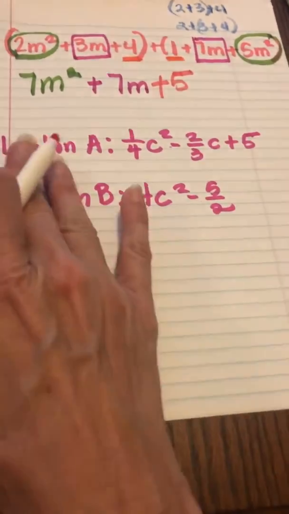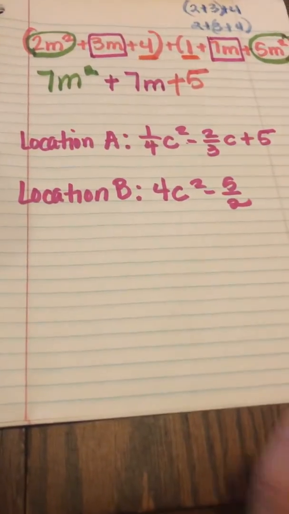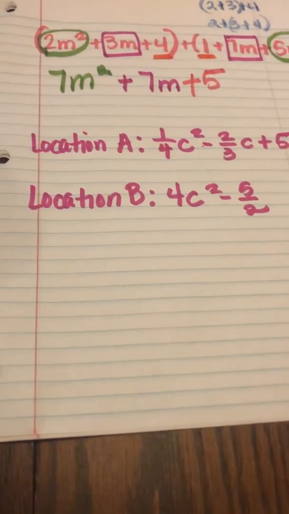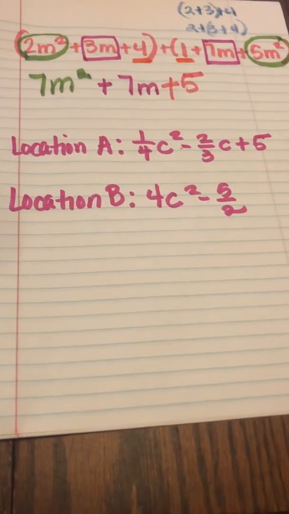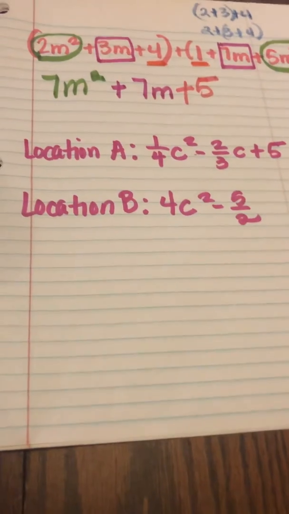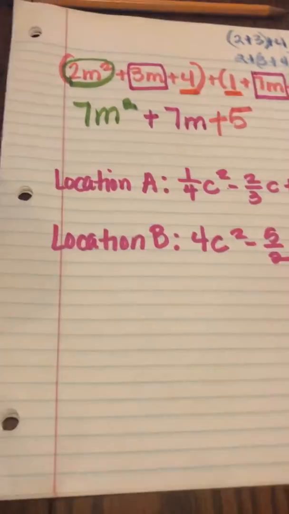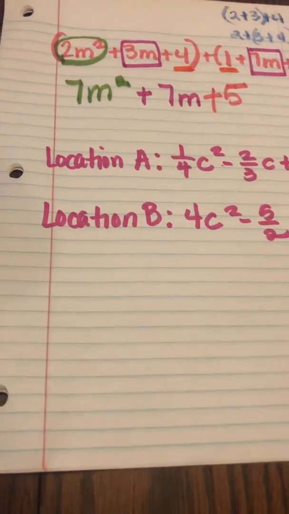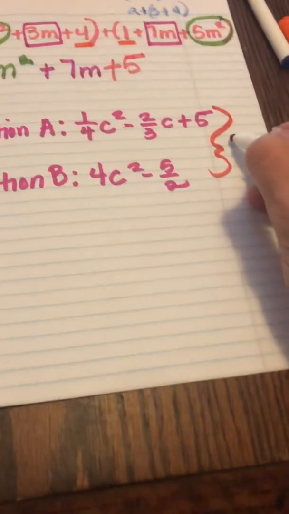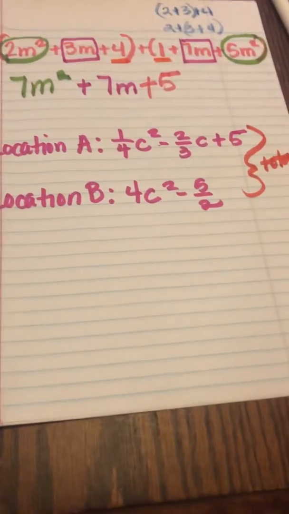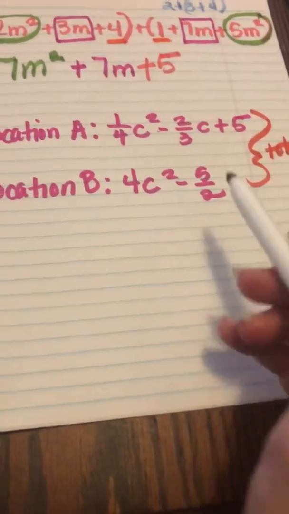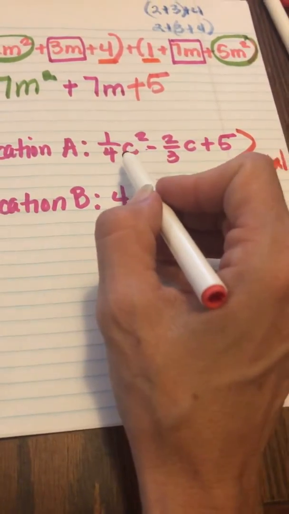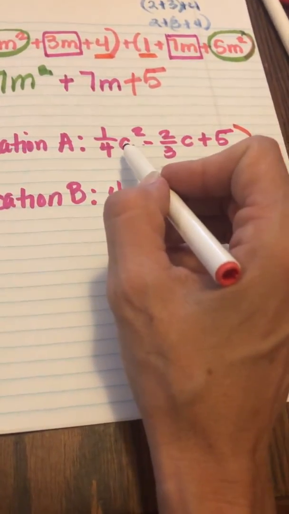So the second part that you see here, location A and B, is letter B on the worksheet. What they're asking you to do is to find the total cost of the two locations. So basically what you're doing is adding the like terms again. So we're looking for the total, we're going to combine. So this one has fractions, so it's a little bit different than the other, but it's not really any different other than having to find common denominators.